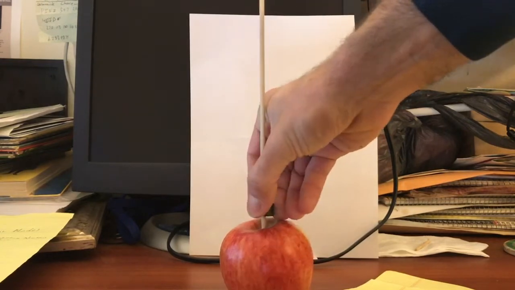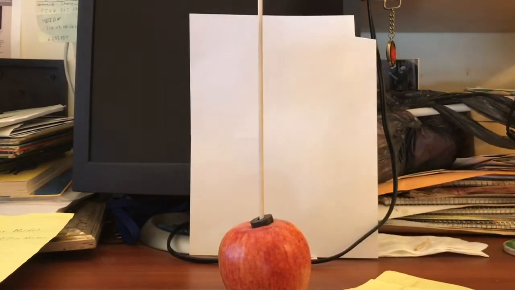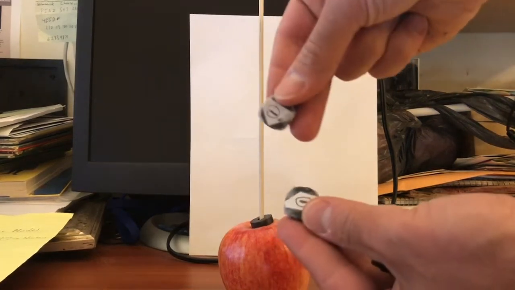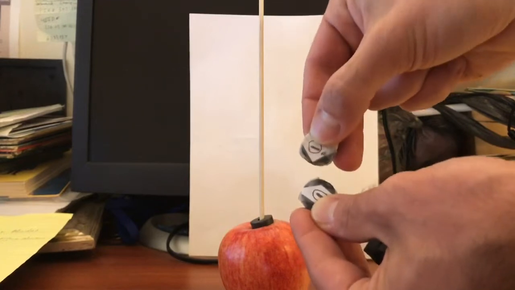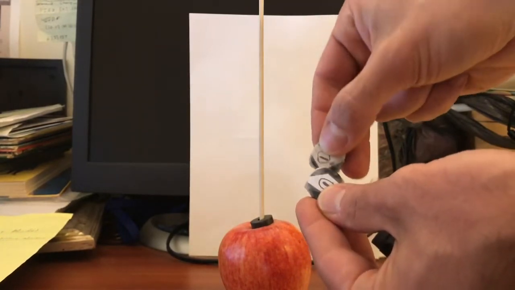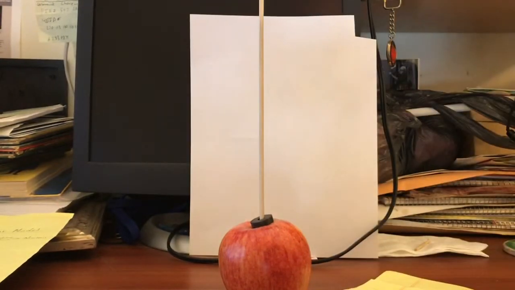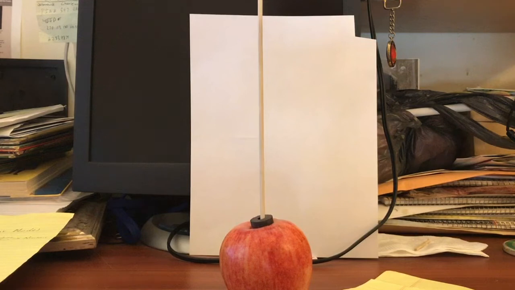Oops. Of course, I have to make sure I got the right side going. So, are electrons attracted to each other? Do negatives attract each other? Not exactly. No. So, if I drop this like this, and... What?